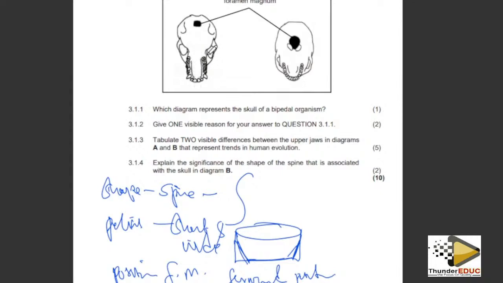This one is rectangular shape. The jaw is rectangular shape. While this one, the jaw is what? It is C shape or U shape. Then if you look at here, you have spaces between the teeth. Large spaces between the teeth. Here, no space between the teeth, or small space between the teeth.